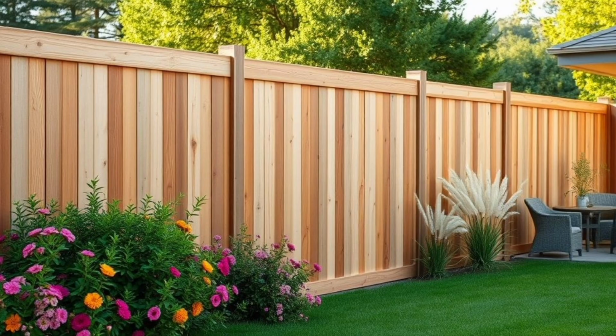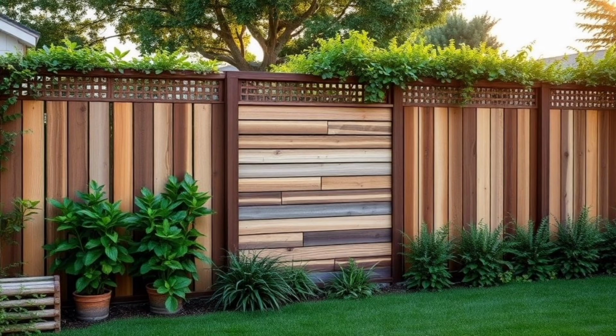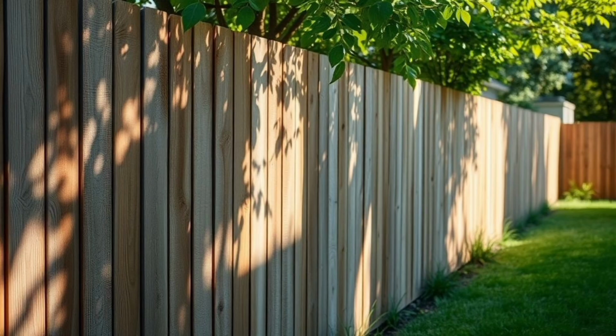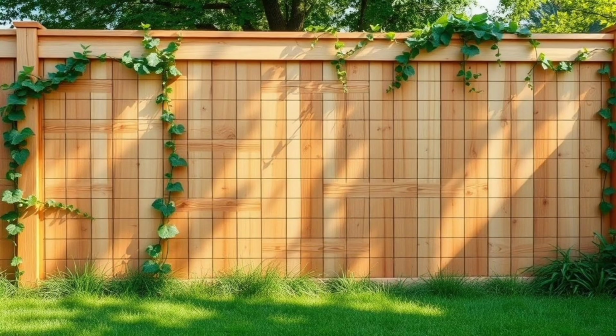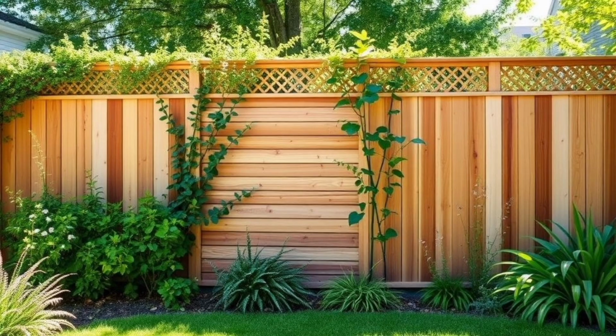One of the first things homeowners think about is a fence. A fence provides privacy, defines boundaries, security, and adds curb appeal to a house.